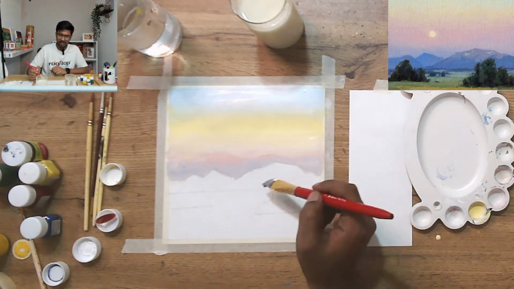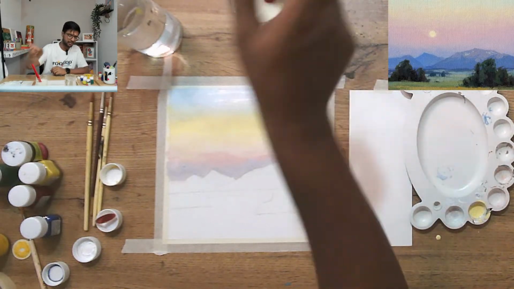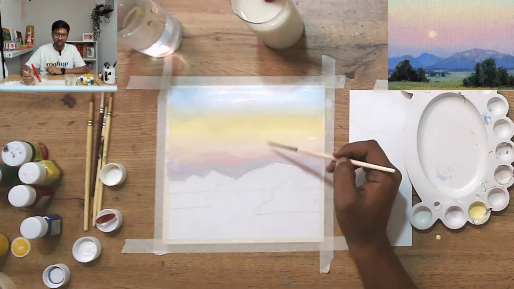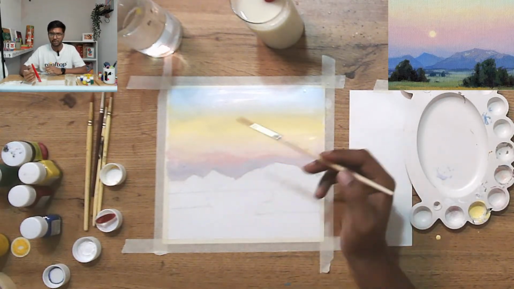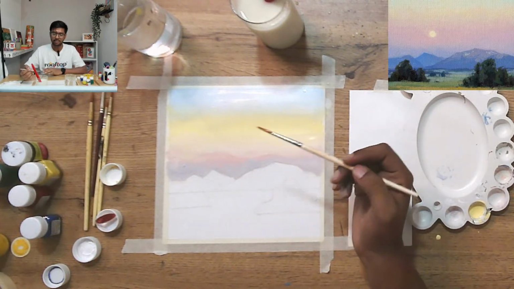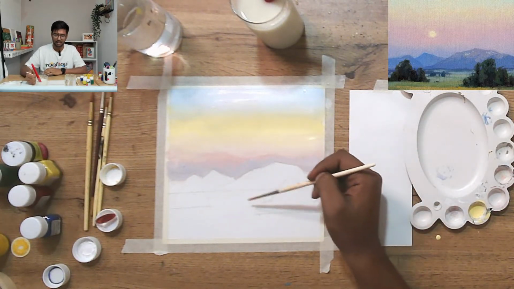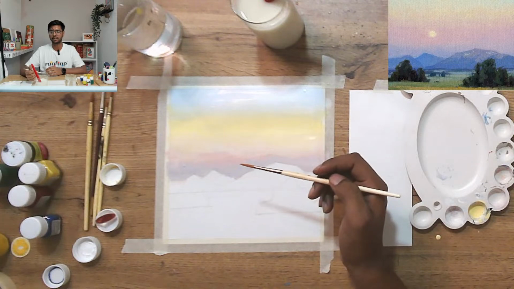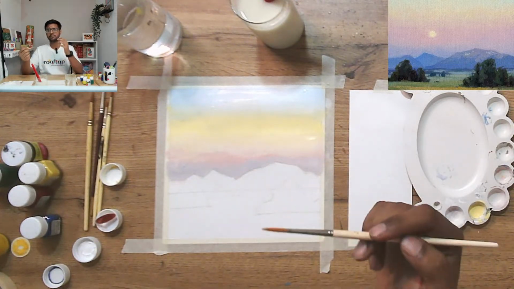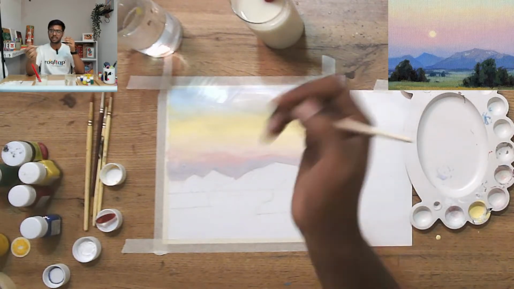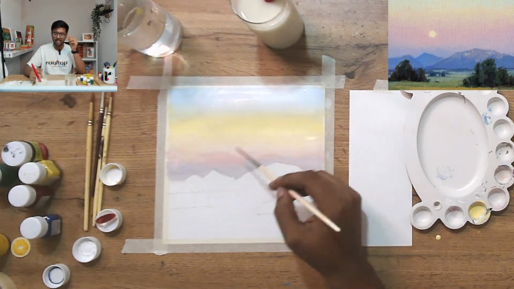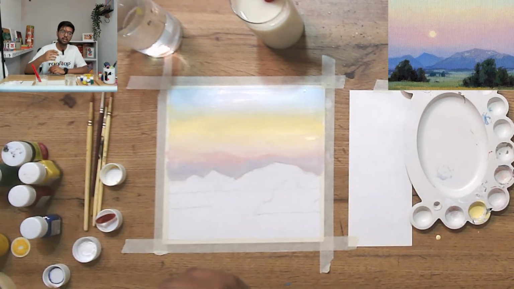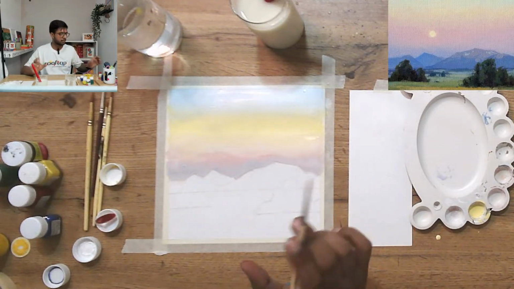Now what we can do is start working on the mountains. I'll take my brush. Since the sky has a lot of red, purples and blues, the color of the sky will reflect onto the mountains over here. Atmospheric perspective says that there is atmosphere between you and the subject you are looking at. So since the sky is a lot more reddish and bluish, we will have the mountain turn a little towards purple or a little towards purplish blue.